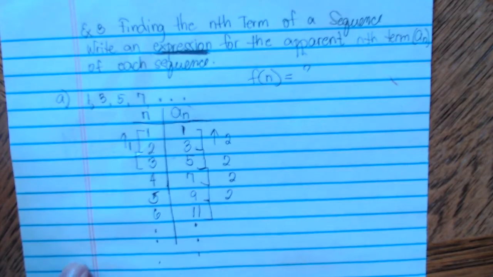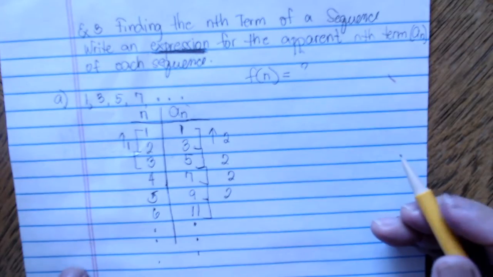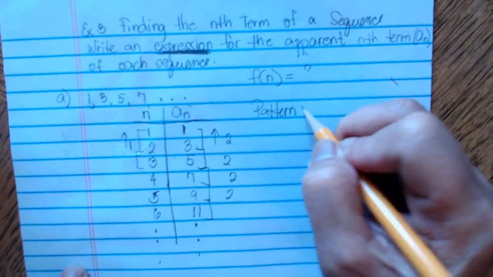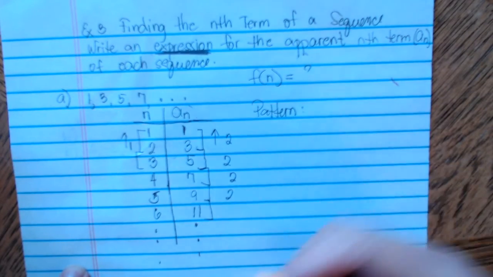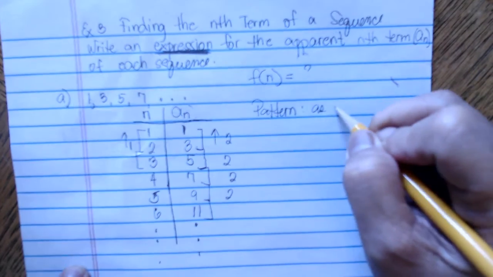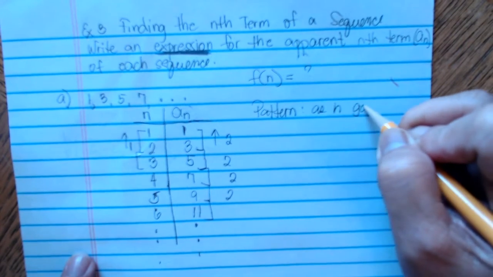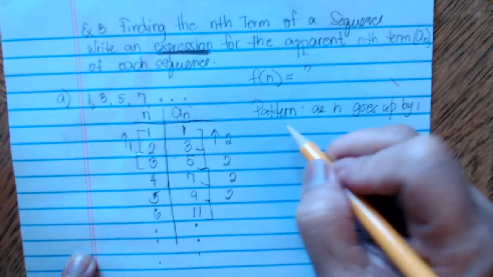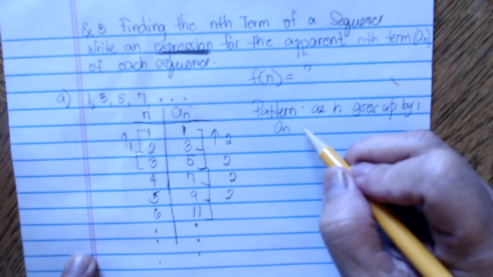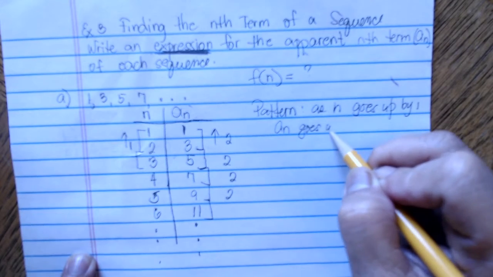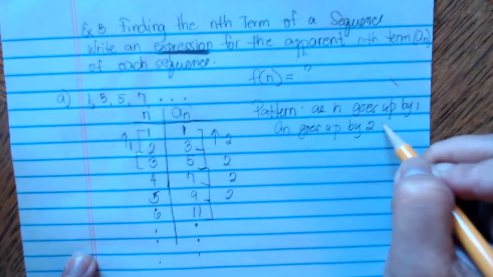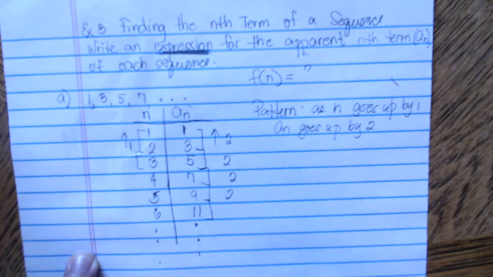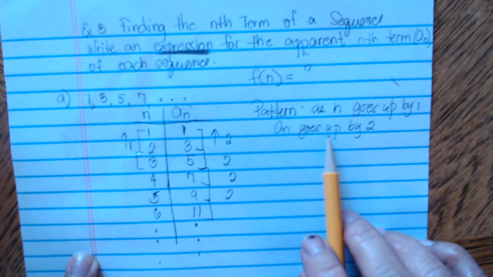So thus, we can now form the pattern. There is a pattern. If you look at this, as n goes up by 1, a sub n goes up by 2, correct? So let's write a pattern, a function here.